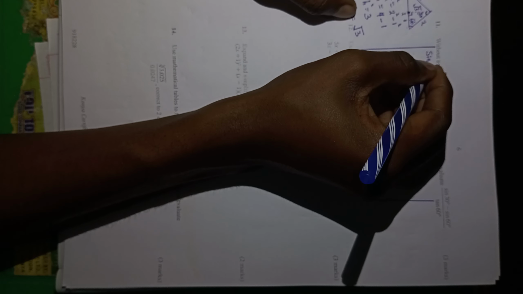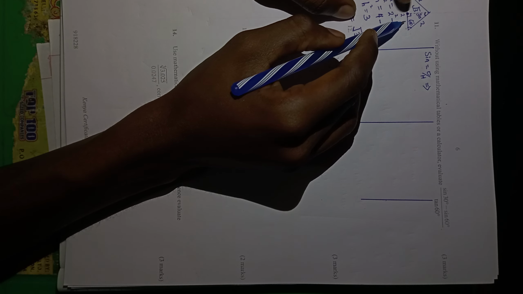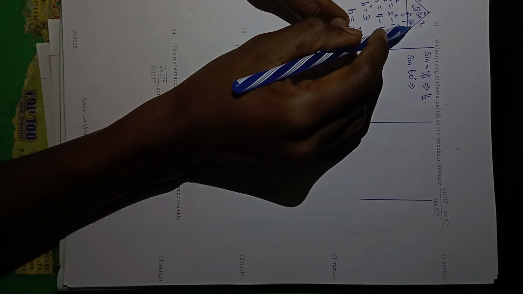So the angle here will not be 60. Instead, it is going to be a half of 60, which is 30 degrees. And this angle down here will be 60 degrees, like this. So if you are to look for sine 30 degrees, we know the sine of an angle is opposite over hypotenuse. So sine 30 degrees: the opposite is 1 and the hypotenuse is 2. So sine 30 degrees is a half. We write it here. And then sine 60 degrees, also opposite over hypotenuse. So 60 degrees is this one. Its opposite is root 3 and hypotenuse is 2. So I write it here, root 3 over 2.